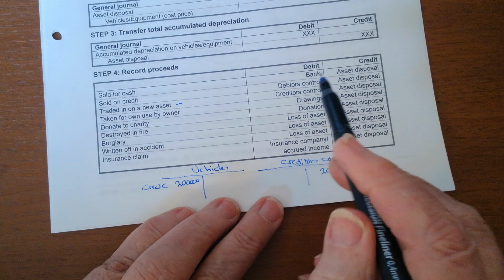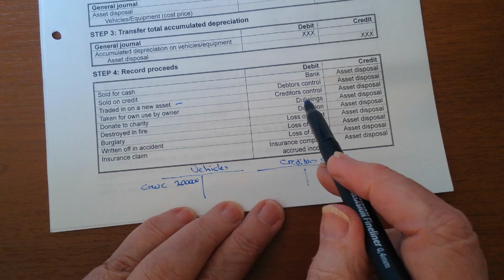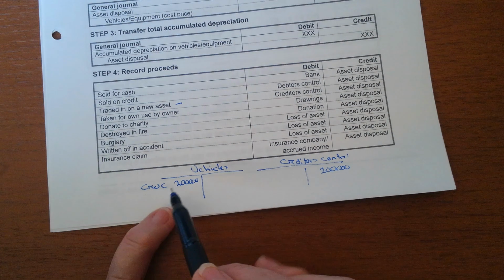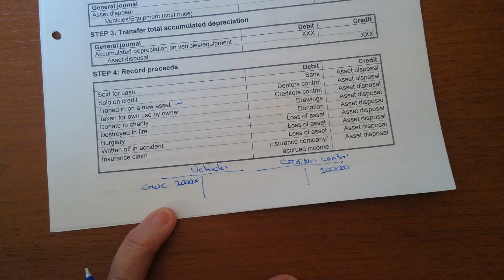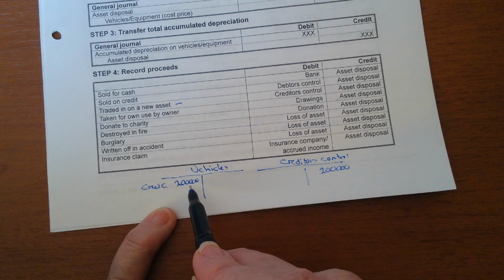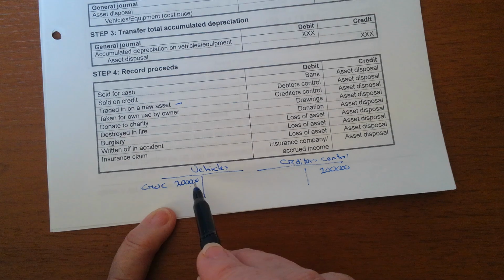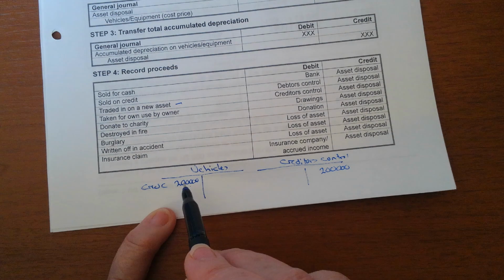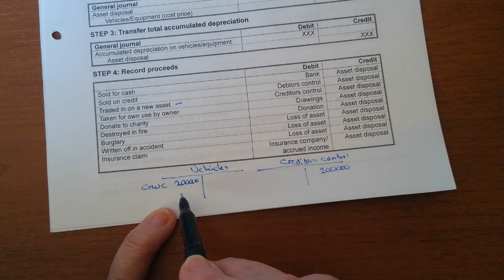You can't subtract the amount that you get for the trade-in from the $200,000 and say, okay, now my vehicle is only worth $160,000. The cost price of this vehicle must remain in the vehicle account at what we actually paid for it. So that's $200,000.